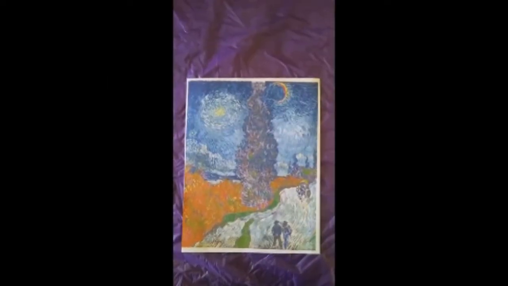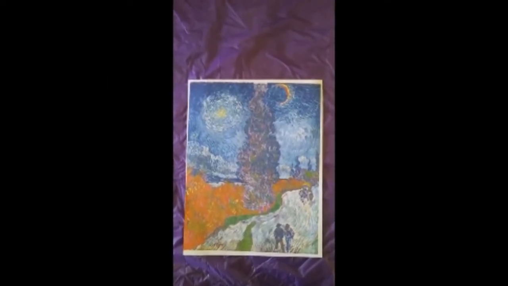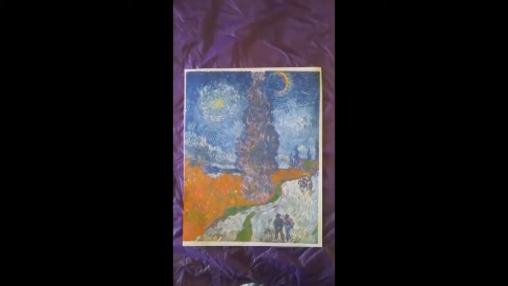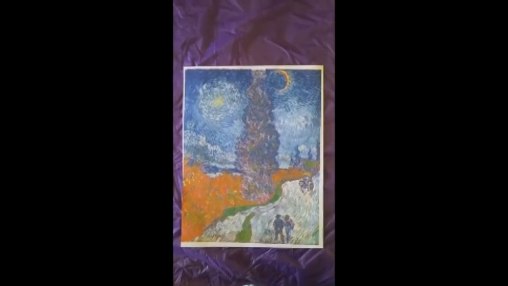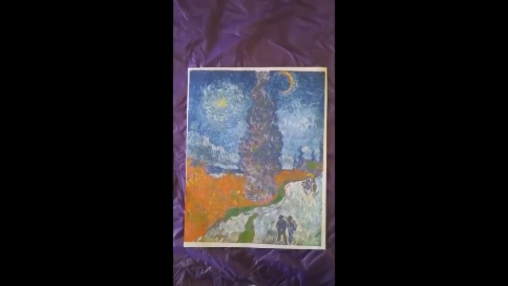So the print that I have didn't turn out too well. Unfortunately, my printer is low on ink, but it will serve us.